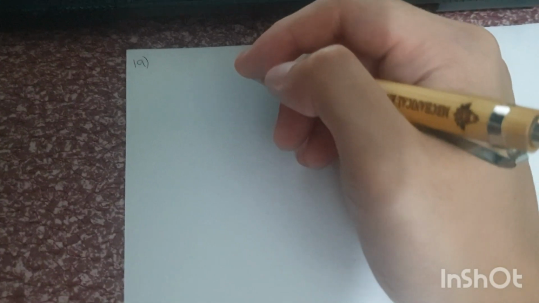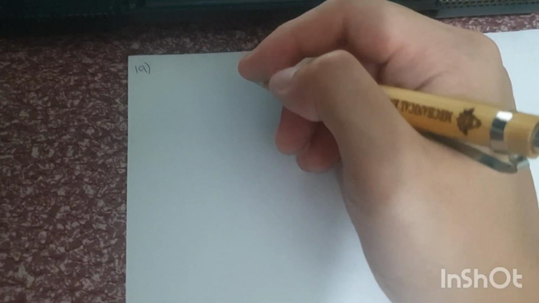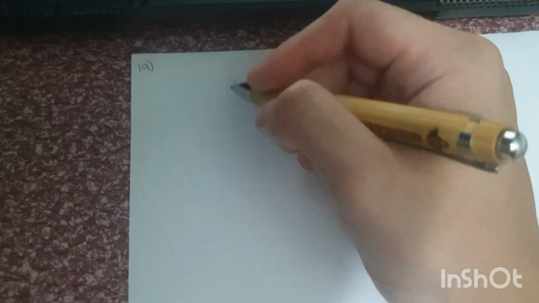So for number 19, if it is determined experimentally that a load of 30 kg applied to an extension coil spring will provide a deflection of 180 millimeters, what load will deflect the same spring by 50 millimeters? So first, we write the given.